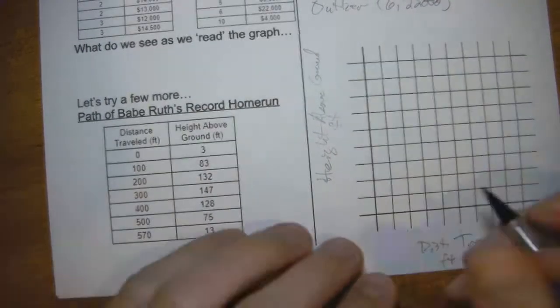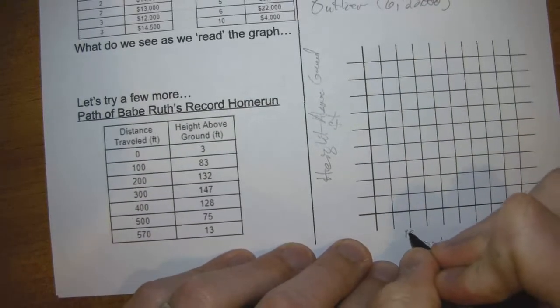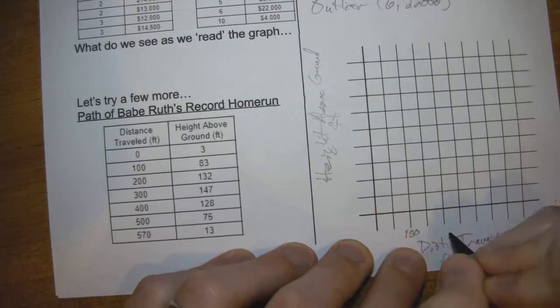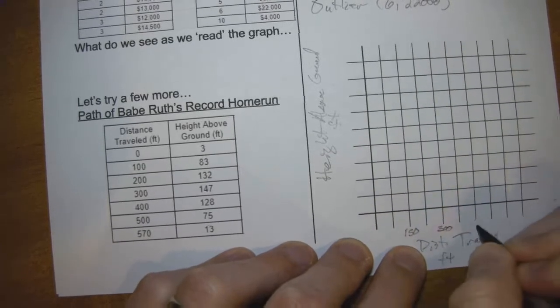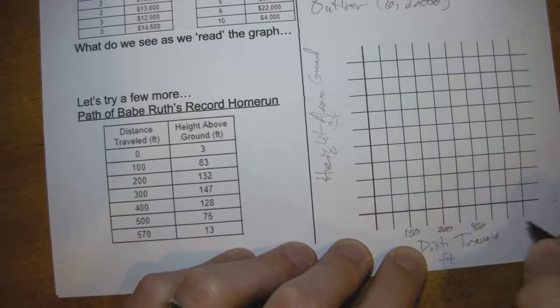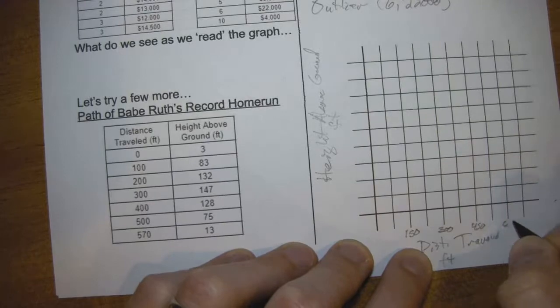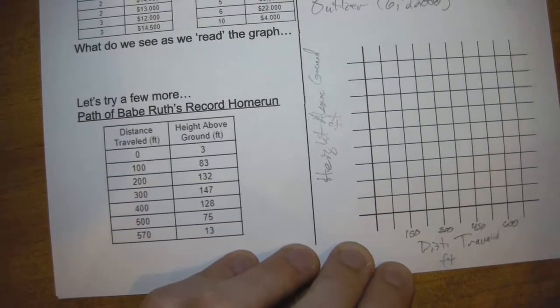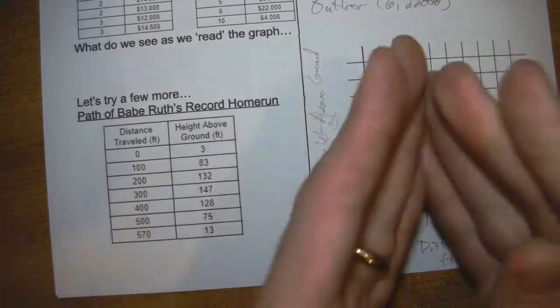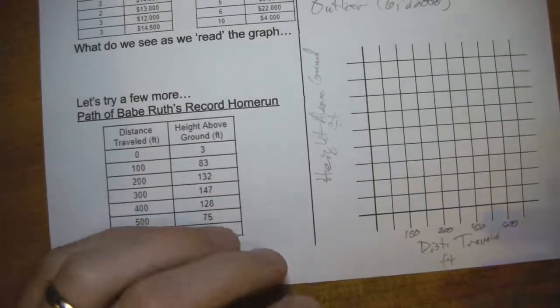Oh, I got an idea. Instead of 100, let's make it 150. Then that would be 300, this would be 450, this would be 600. Yeah, that works a lot better because then we have somewhere for it to go, and it's still spread out fairly well. All right, that's fine.